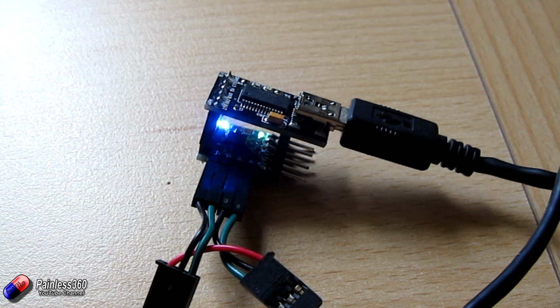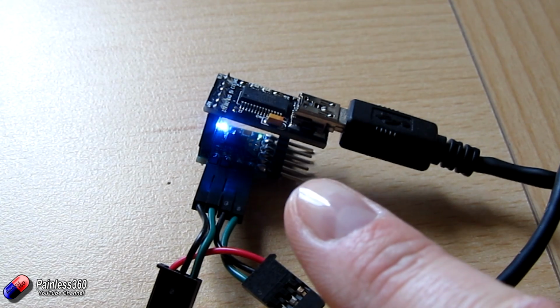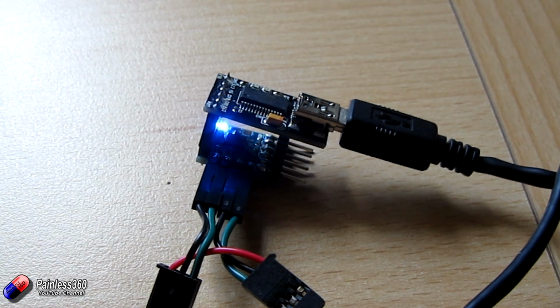So what I'm going to do is start the MultiWii OSD GUI, and hopefully if your board already has some kind of flight controller firmware on it, we're going to be able to talk to it and just use this on-screen display to upload that font file.